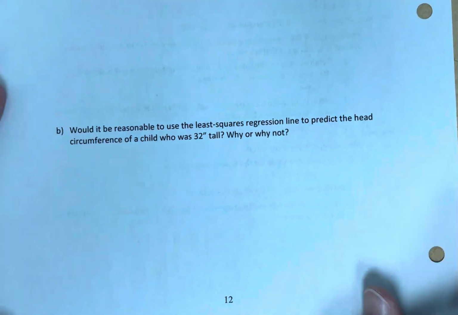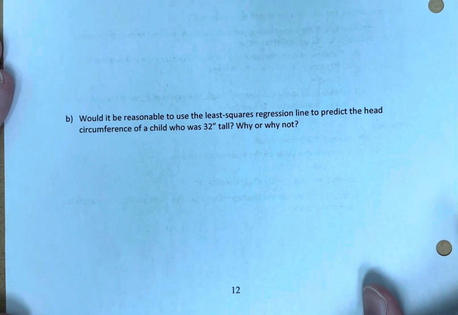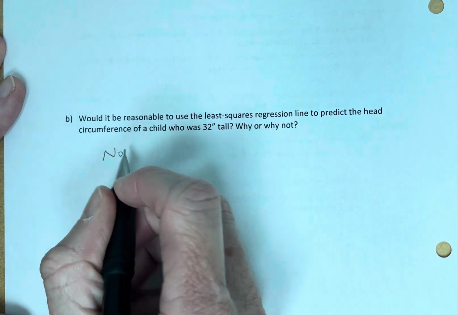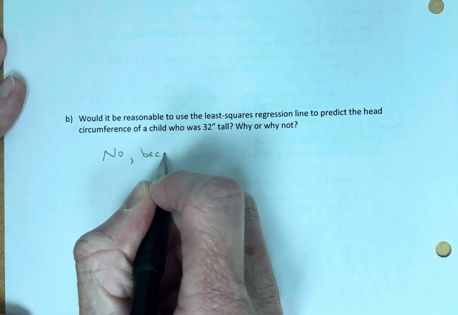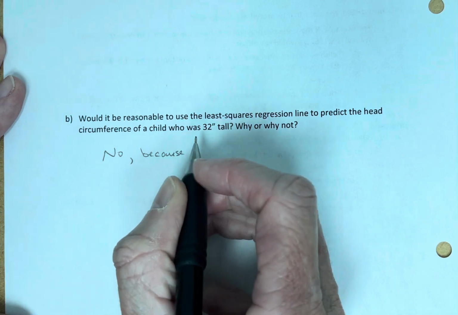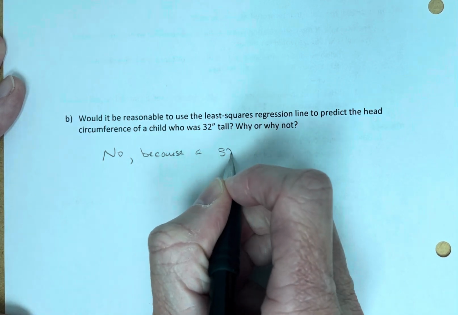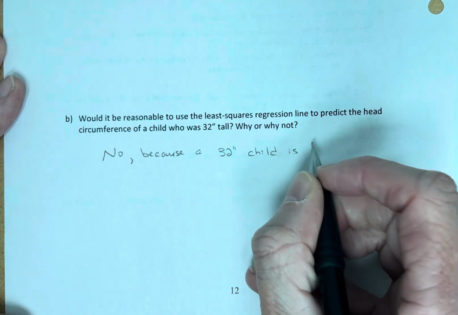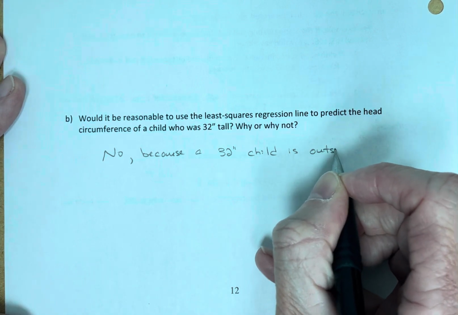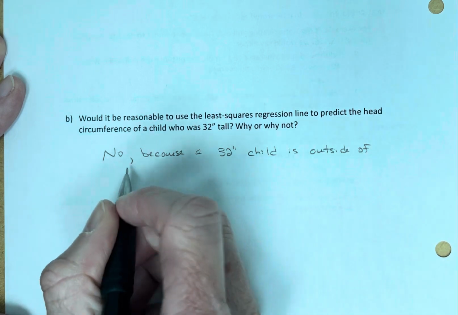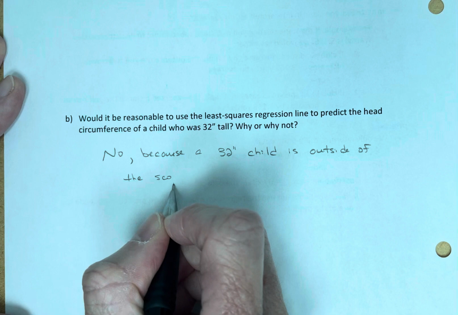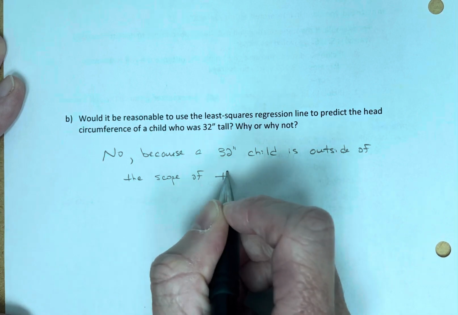It's not reasonable. Would it be reasonable? No. Why or why not? Because a 32-inch child is outside of the scope of the model.